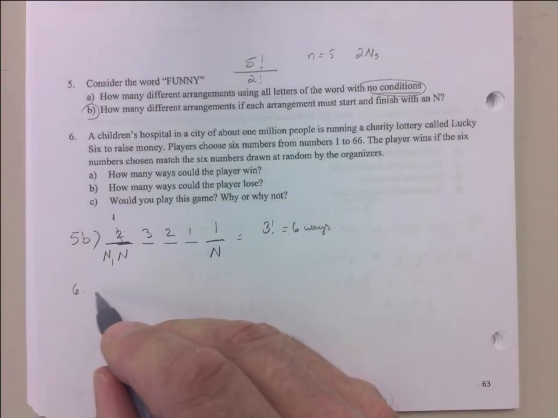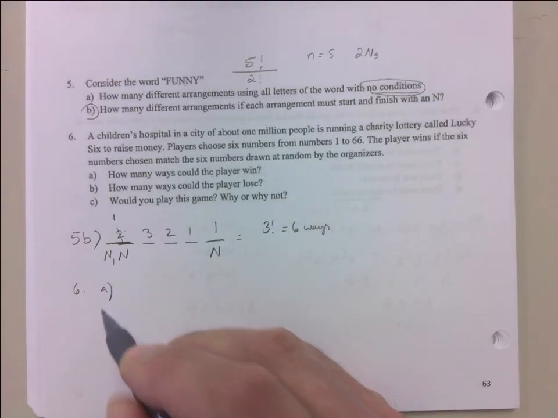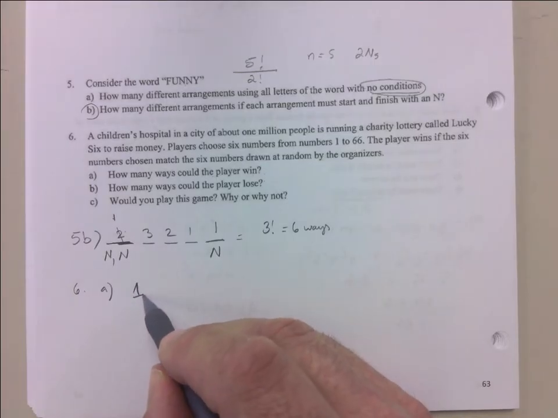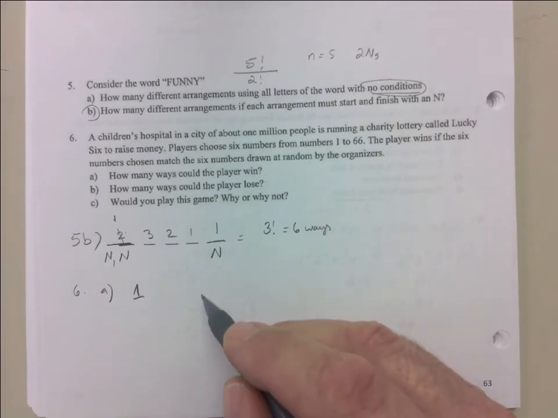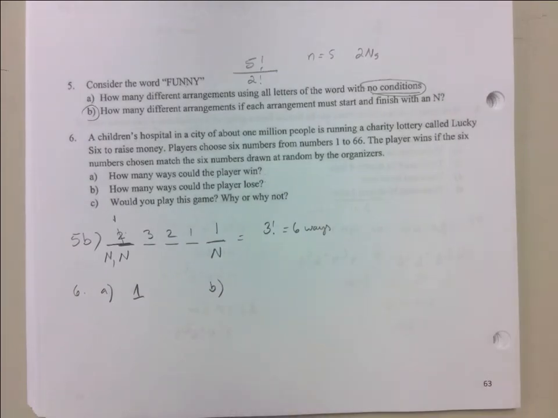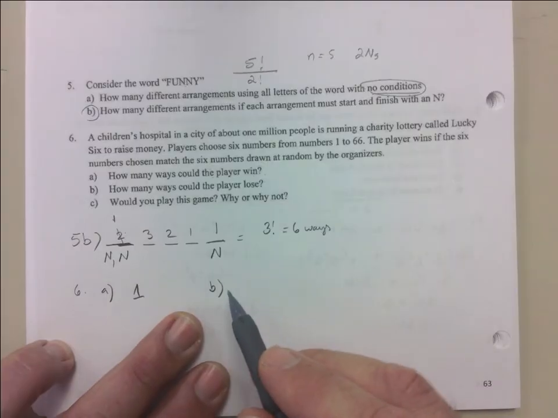How many ways are there to win in a lottery? Uno, right? Just one win. There's only one way to win. You got to pick all the right numbers. How many ways can you lose? A lot of times, right? So how would you do that?